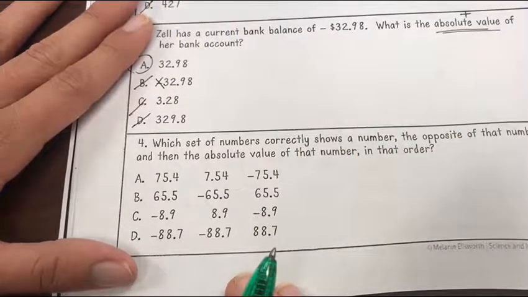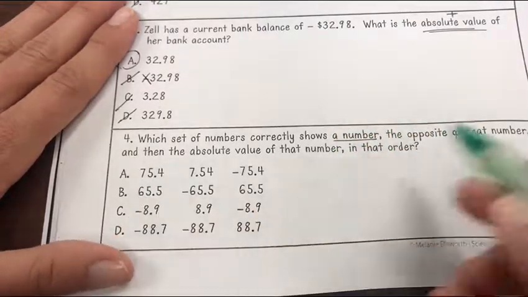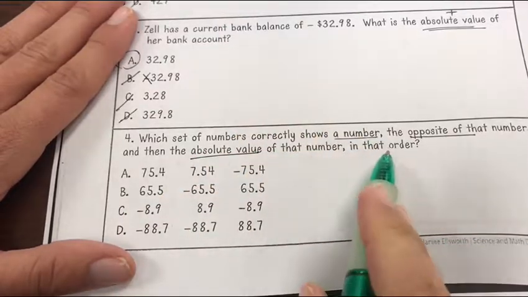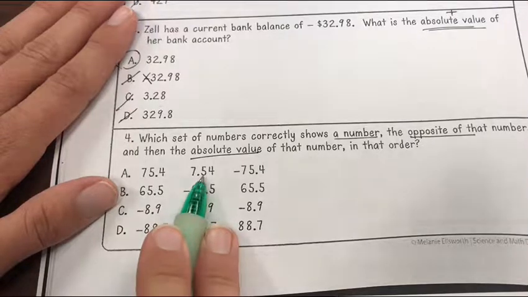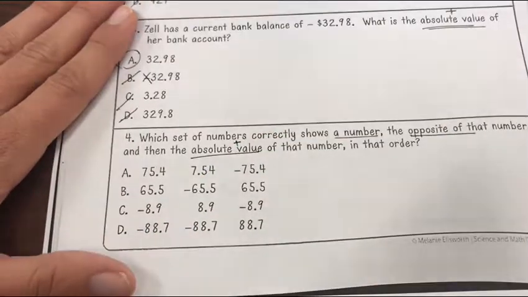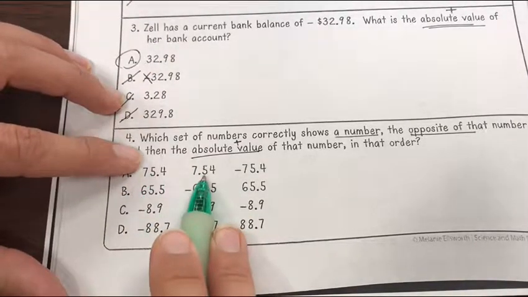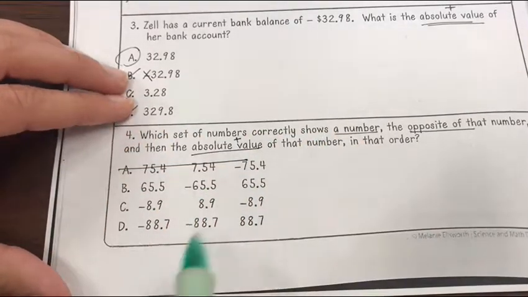Number 4, which set of numbers currently shows a number in the first spot, the opposite of that number in the second spot, and then the absolute value of that number in that order? So it'll give you a number, its opposite, and then its absolute value. Remember, absolute value has to be positive. So we have 75 and 4/10, and then we have 7 and 54/100. Not the same number at all. So that answer choice is out.